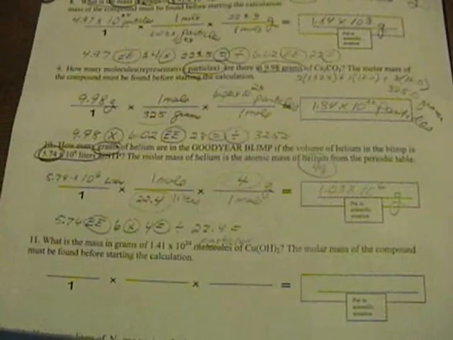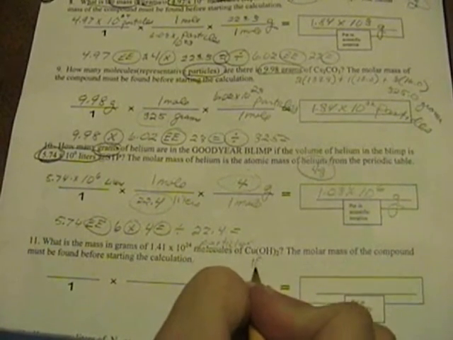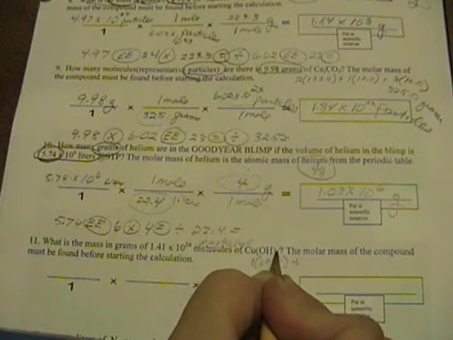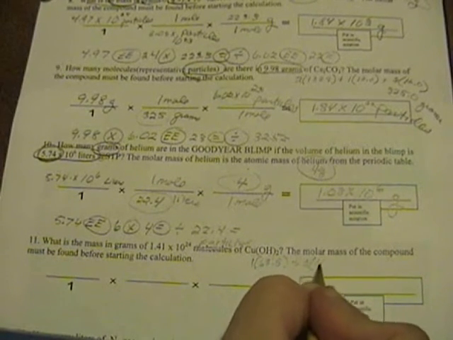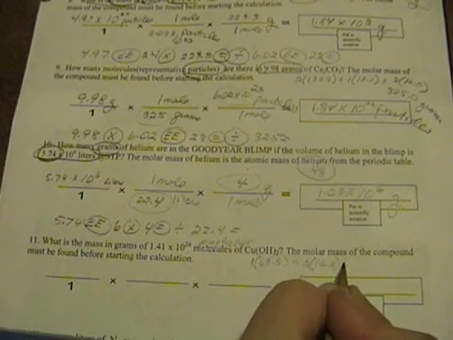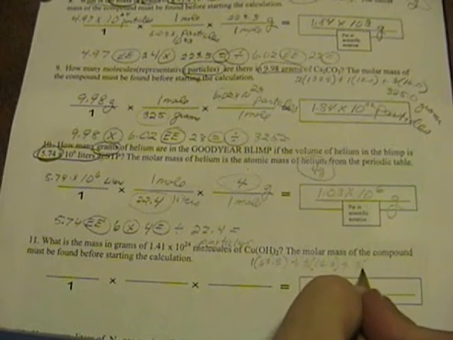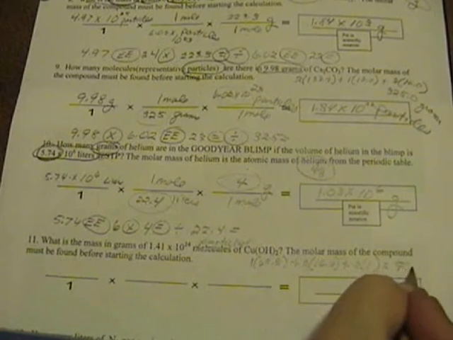Okay. And we would say 1 times copper's number, which is 63.5, plus 2 times 16 for oxygen, plus 2 times 1 for hydrogen, and that equals 97.5.